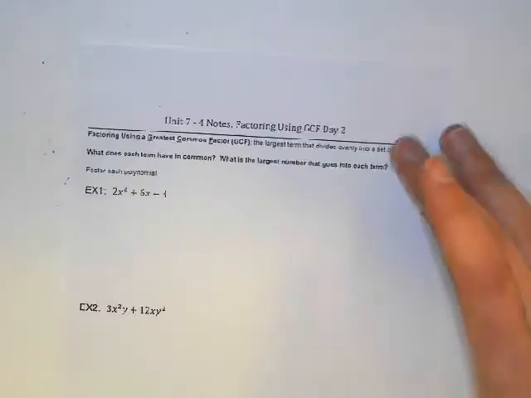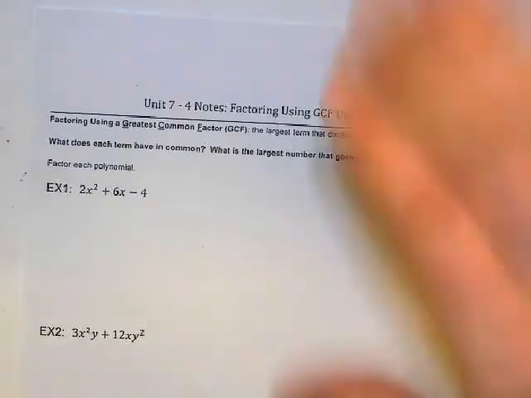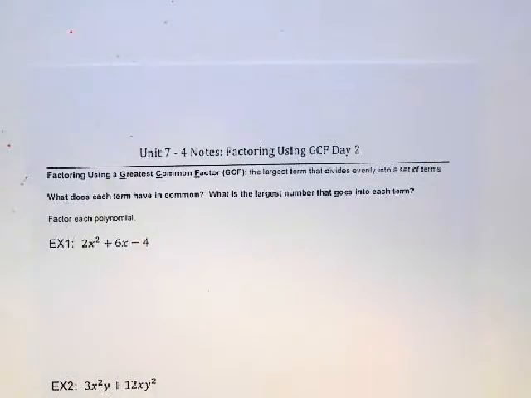7-4, factoring using GCF day 2. Okay, so we did a lot of practice over GCF factoring. We did a lot of Delta Math over it and practice. Today is day 2 of it. So the first problem is a little bit of a review problem.